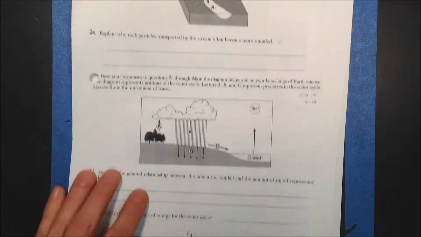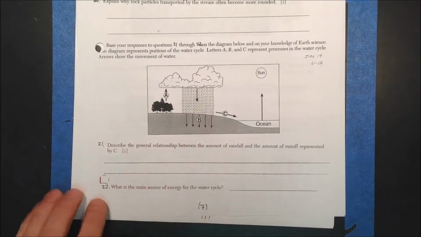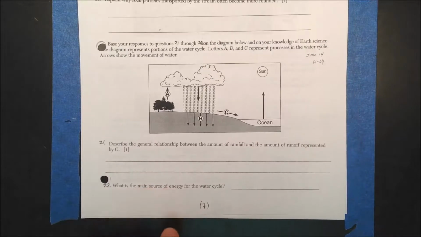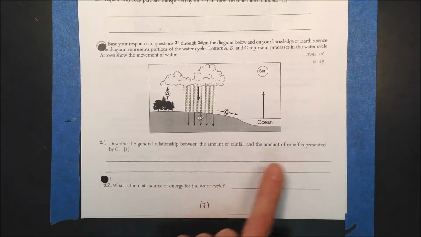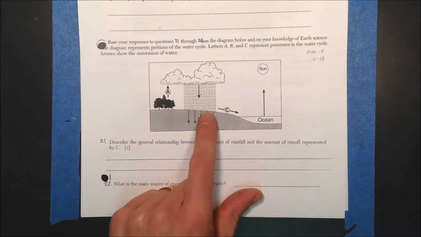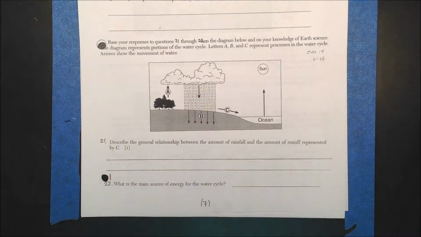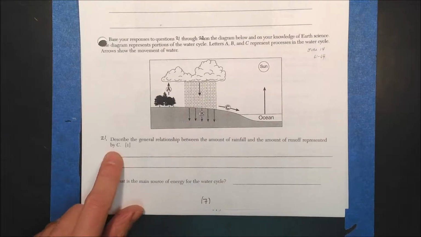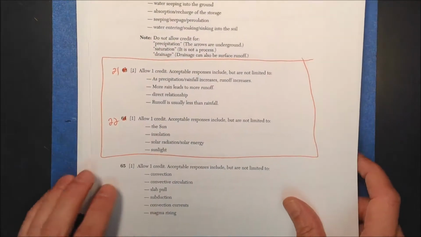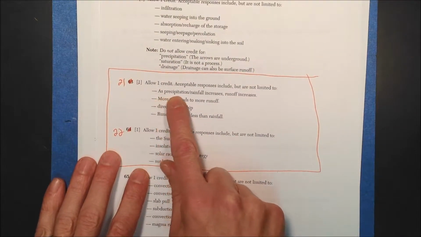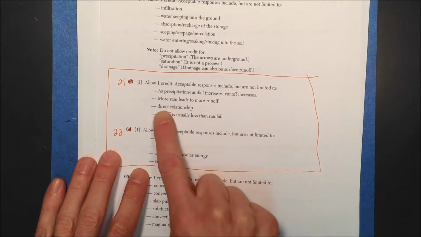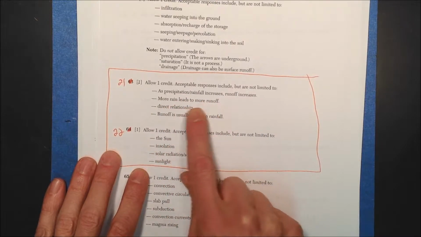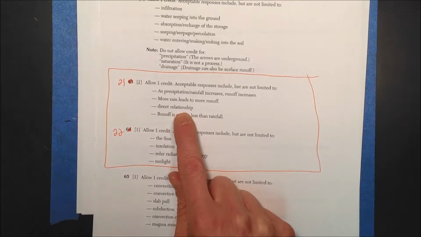Now, next one here, these 2 questions deal with this diagram. Describe the general relationship between the amount of rainfall and the amount of runoff presented by C. So that's runoff, water flowing over the surface. Let's see what answer they present. For 21, you could say, as precipitation and rainfall increases, runoff increases. More rain leads to more runoff. There's a direct relationship.